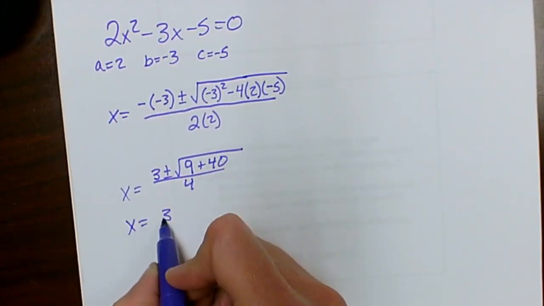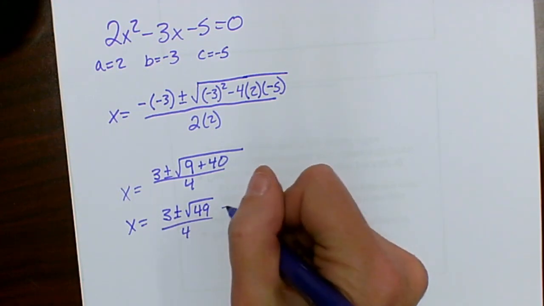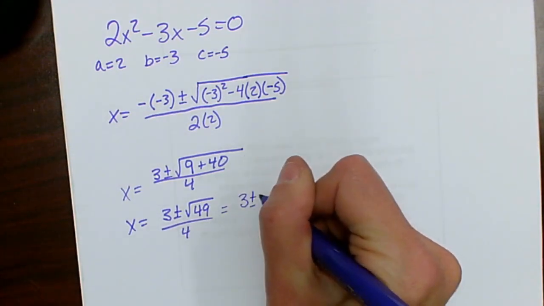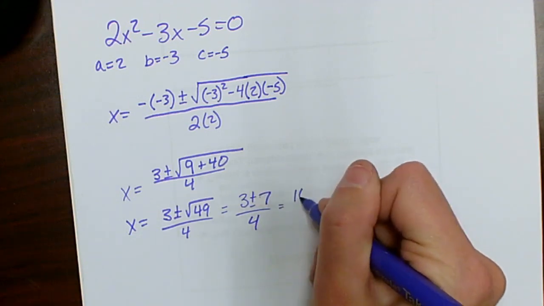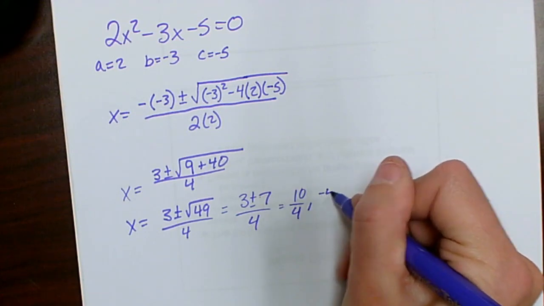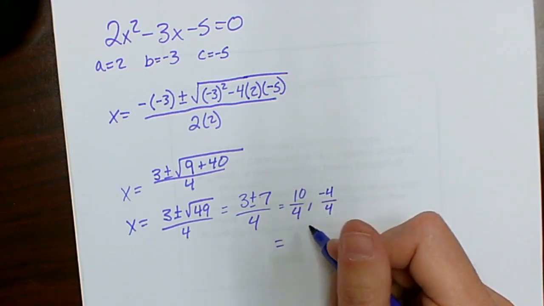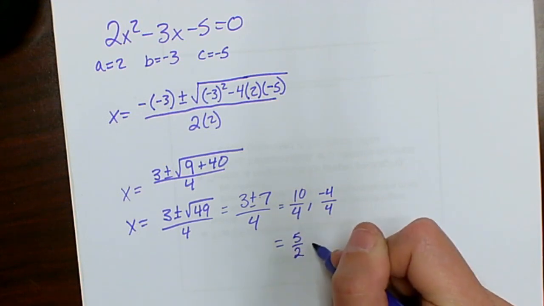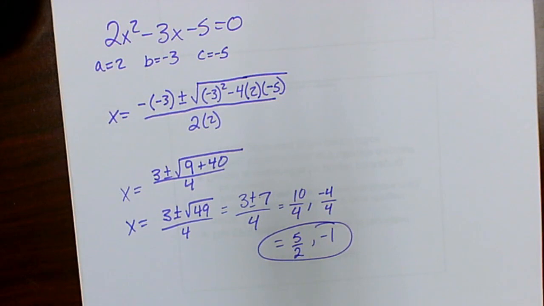X equals 3 plus or minus the square root of 49 over 4, which would be 3 plus or minus 7 over 4. So you have 3 plus 7, which is 10 over 4, and 3 minus 7, which is negative 4 over 4. To simplify those, you'll have 5 halves, or 5 over 2, and negative 1. Okay, that's a lot of work for something that can be factored.